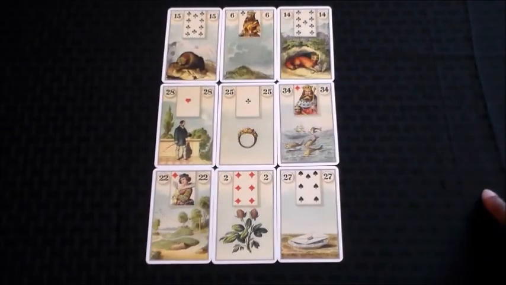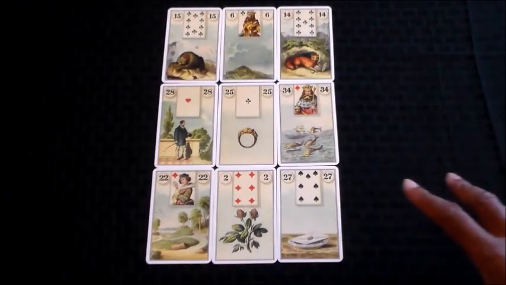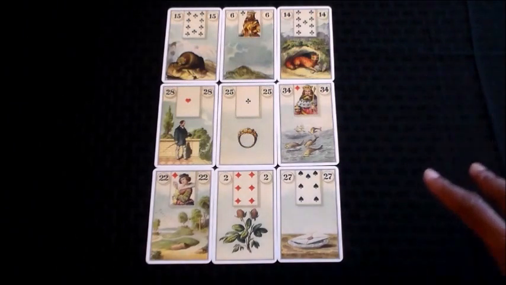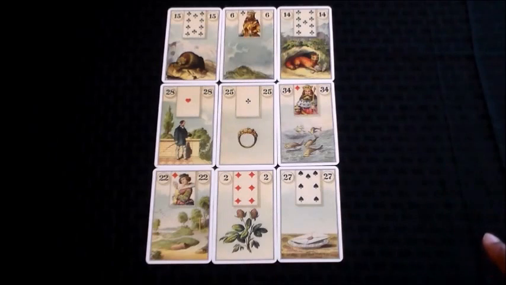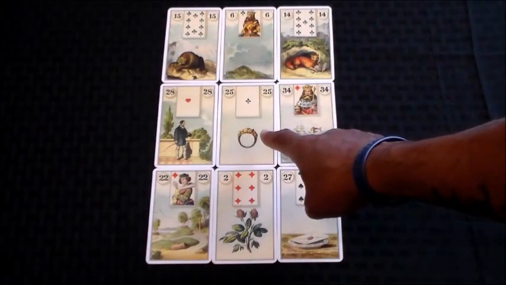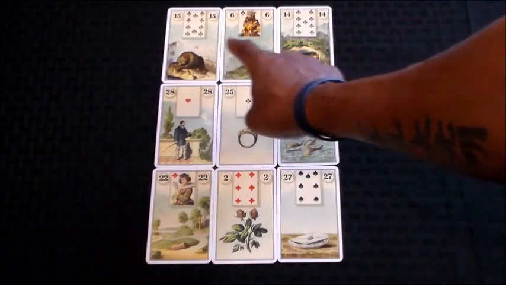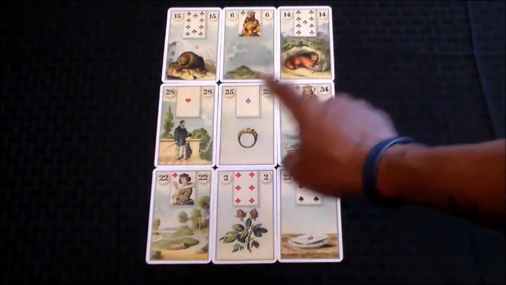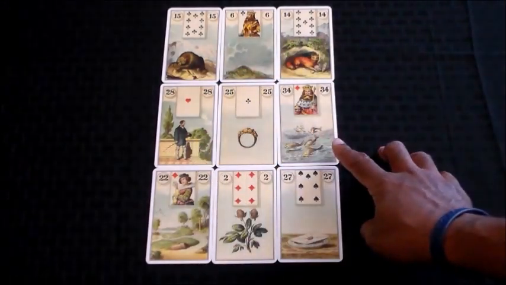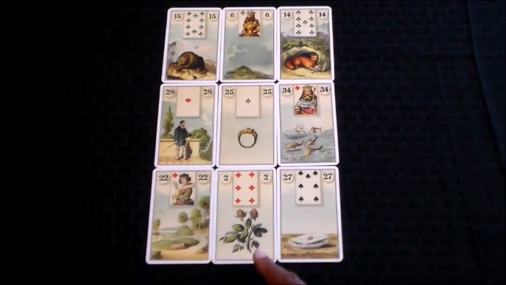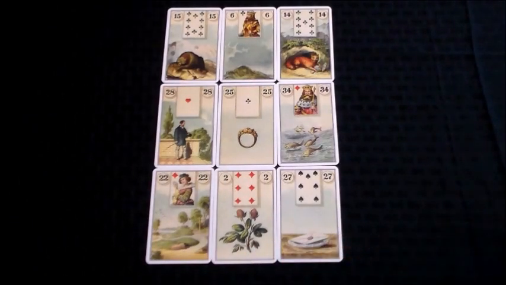So I've taken the liberty of removing all the cards around these 9 cards so we can get a close-up of them. So they've been readjusted. And so for the 9 card reading that we're looking at, remember that the topic card is in the center, so that's the ring. And surrounding it we have bear, clouds, fox, gentleman, fish, crossroads, clover, and letter.